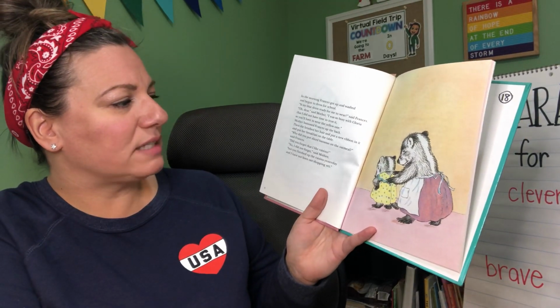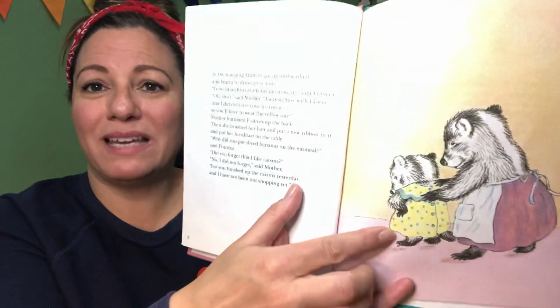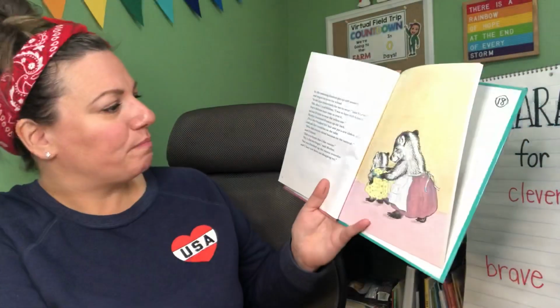Mother buttoned Frances up the back, so she's buttoning her dress that she's wearing to school.